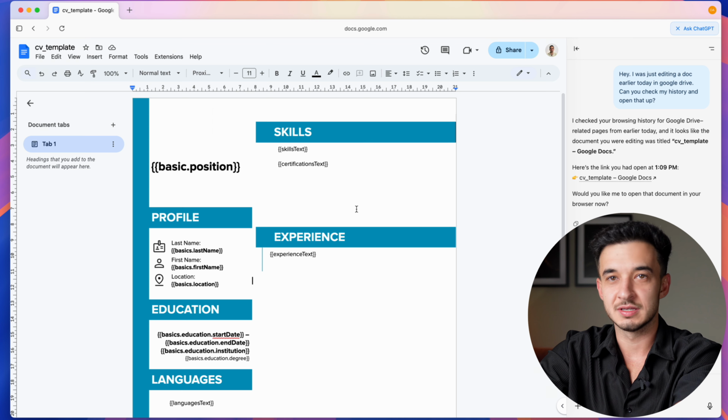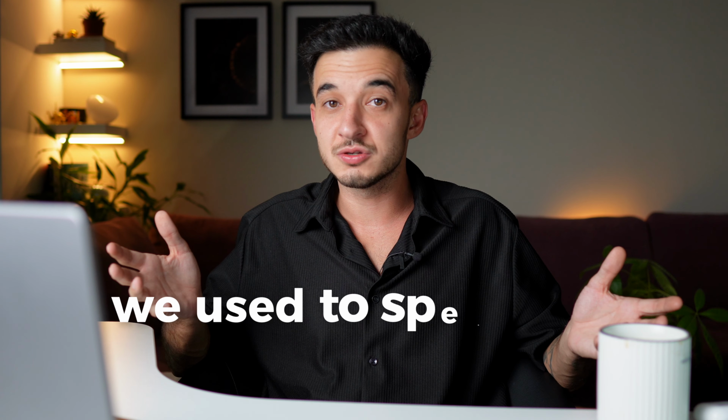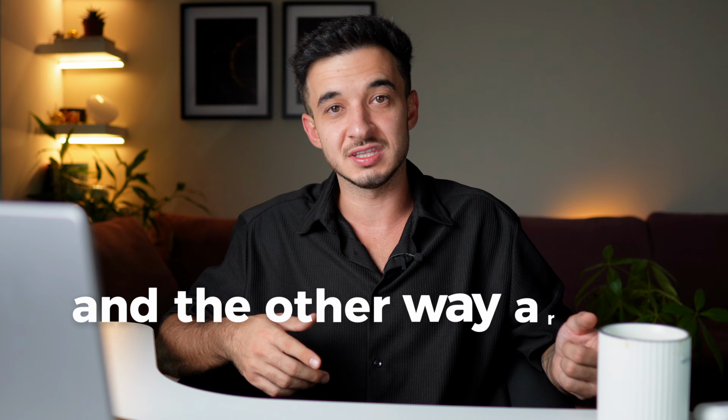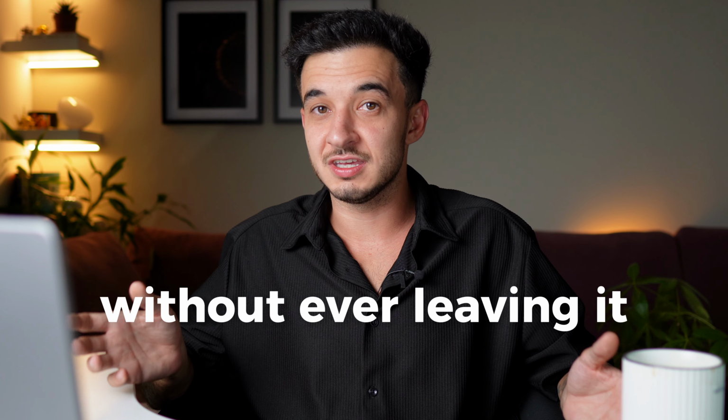The second shift is that Atlas works anywhere on the web. We used to spend hours copying text from a website into ChatGPT and the other way around. Whatever tab you're on, ChatGPT already knows the page that you're looking at. You can ask questions, get summaries, generate ideas without ever leaving it. So if you're reading a Notion guide or an API documentation, you can just tell it to give you some examples based on that. And it will do it because it has context of the whole page.